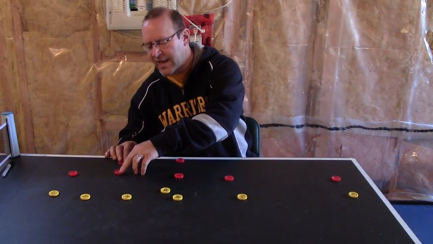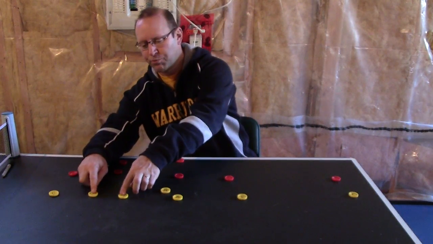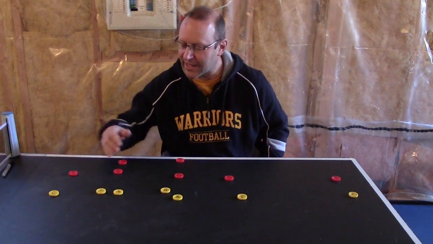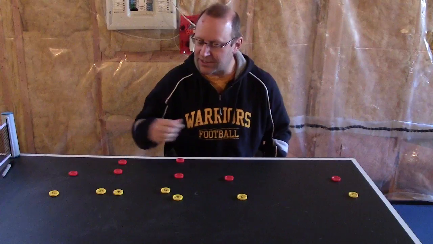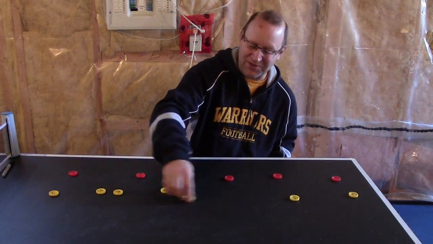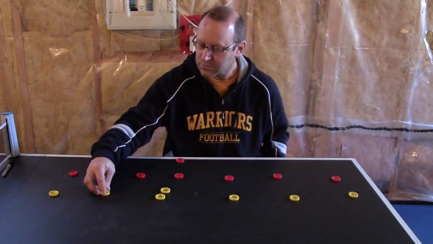Sometimes you'll see them stack like this, no problem. Just bracket, two DBs pretty close together, bracketing, 2 receivers, 2 DBs, we're in good shape offensively. We're in good shape defensively.